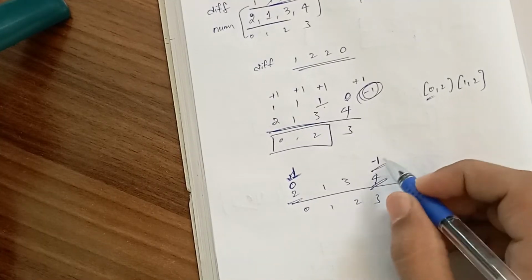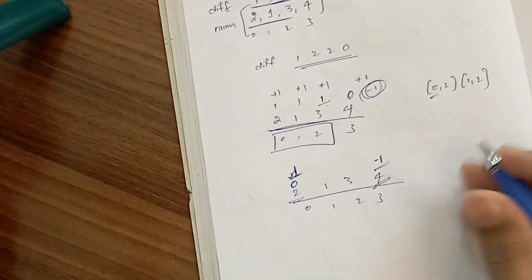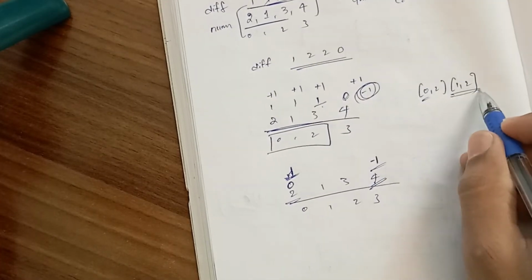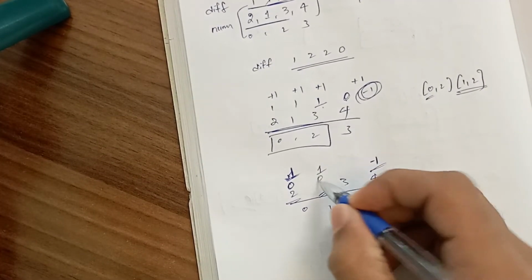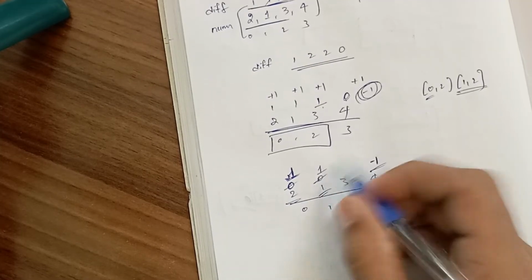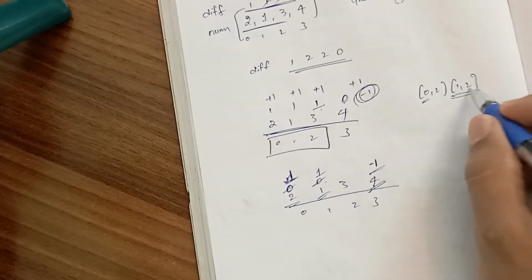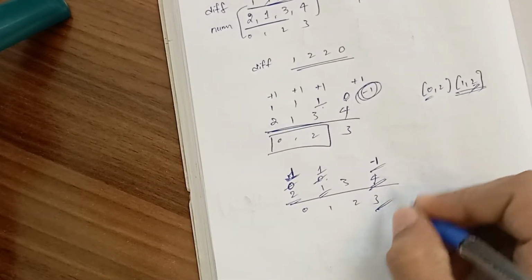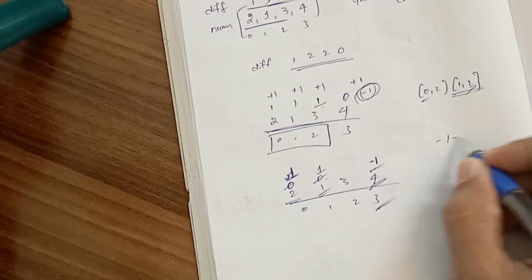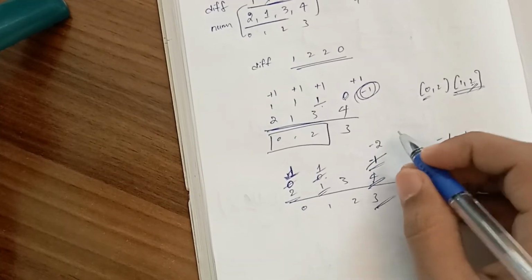Then for 1 comma 2, at 1 increment it by 1. Initially it is 0, now we are incrementing it by 1, and after the next element, after 2, the next index will be 3, decrement it by 1, minus 1 will be minus 2.